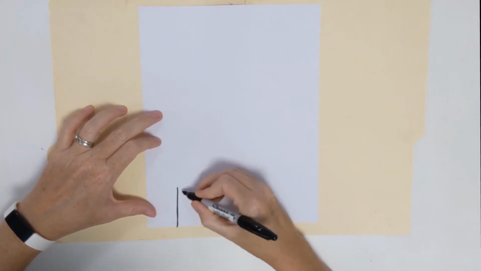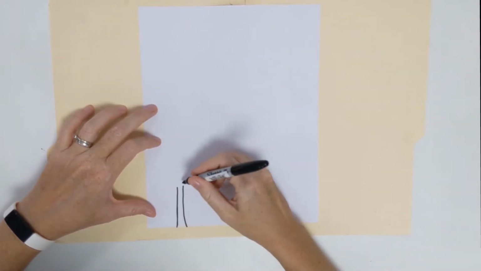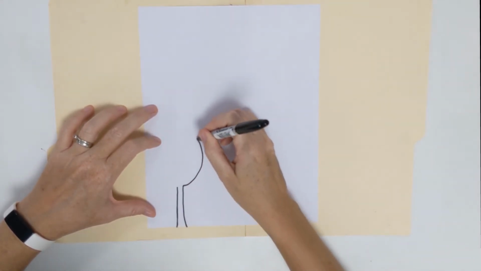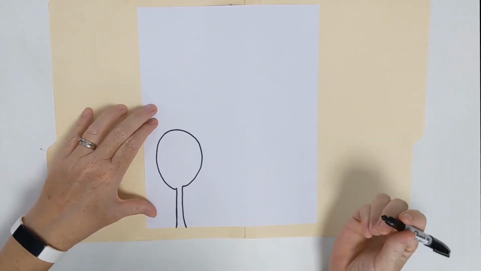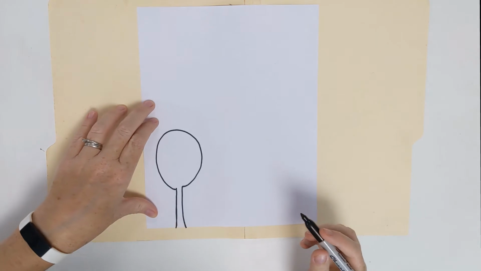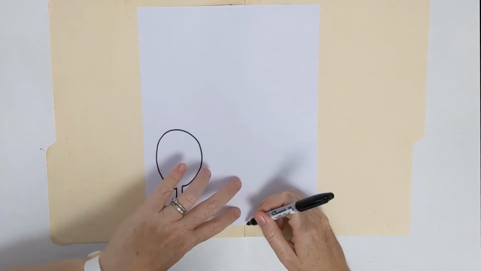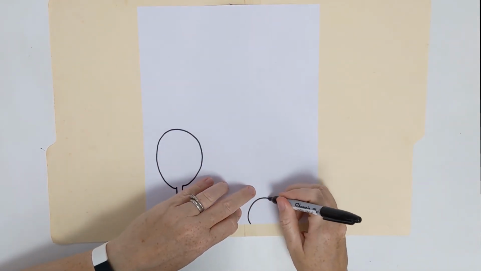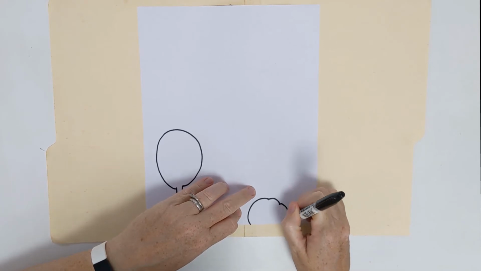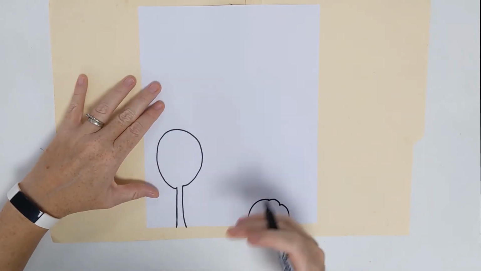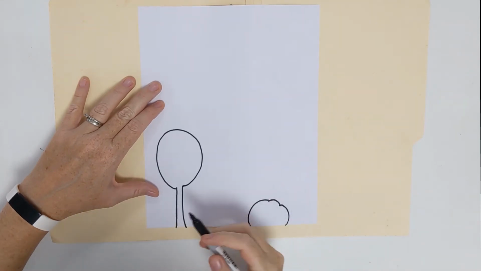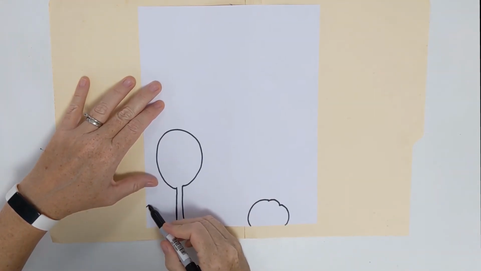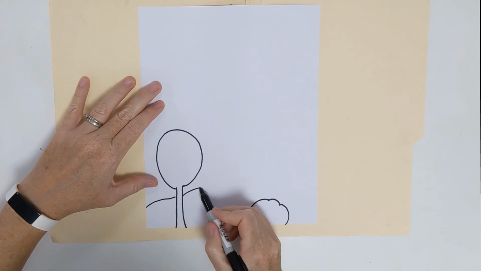So I'm just going to draw a small tree here, and I'm going to keep it really simple. I'm just going to make it like a lollipop tree. And then I'm going to maybe draw a bush. And again, I'm going to keep it really simple. So that's my foreground, the things that are closest to me. And now I'm gonna work on my middle ground. My middle ground, I'm gonna make like some hills.